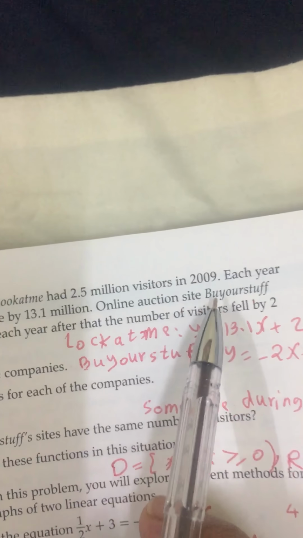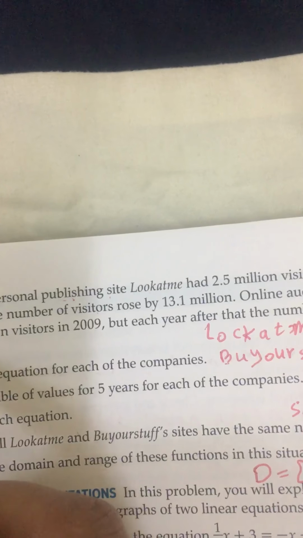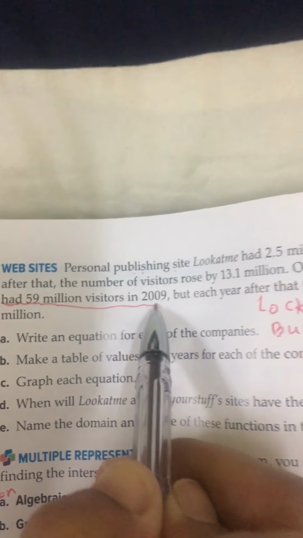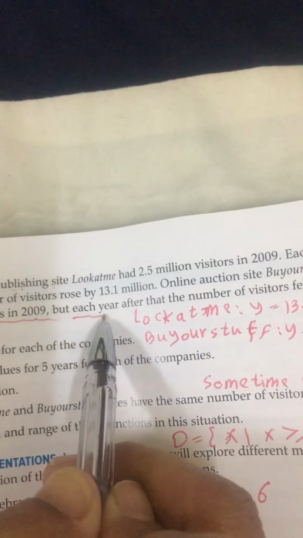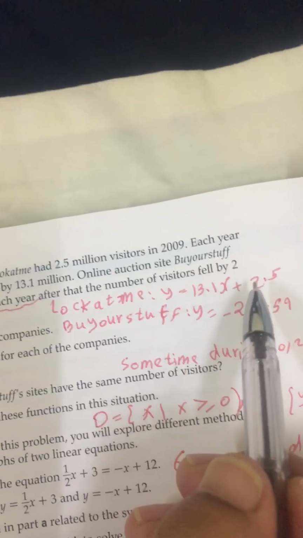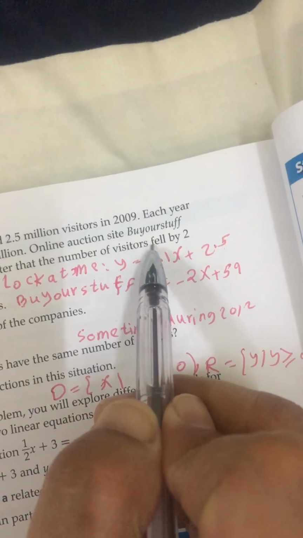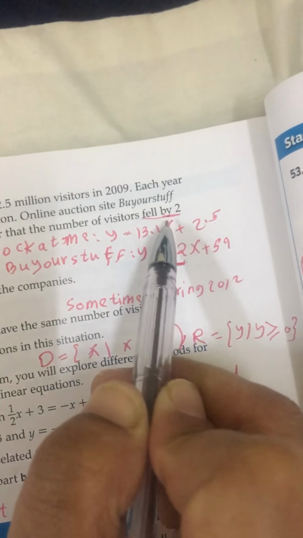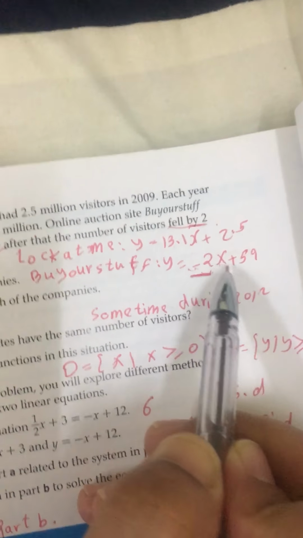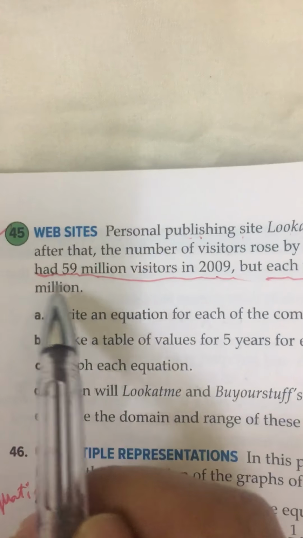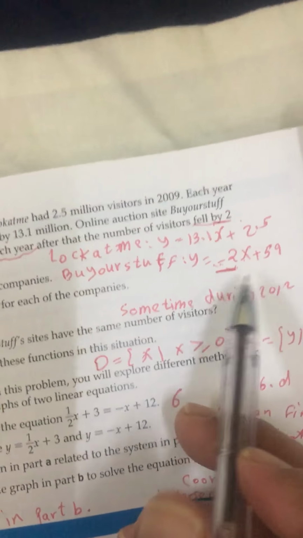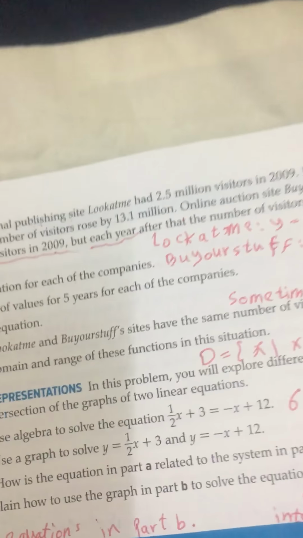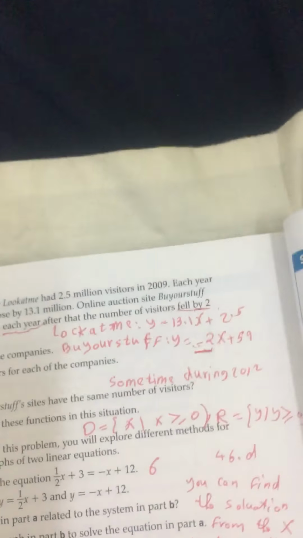Online auction site: they had 59 million visitors in 2009. Each year after that, what's the meaning of fell? Fell means negative 2. Fell, so minus 2, because fell 2 million: minus 2x plus 59 million. Okay, I can use elimination, or I can use substitution, or you can graph to find the solution.